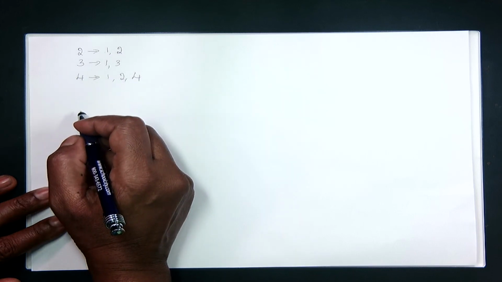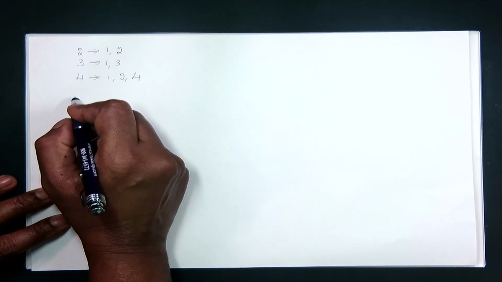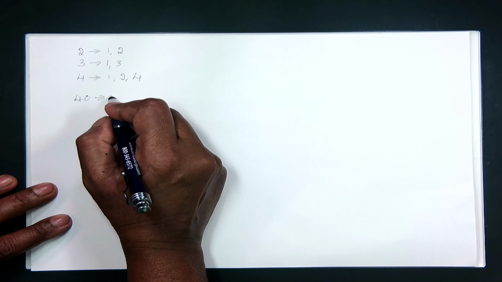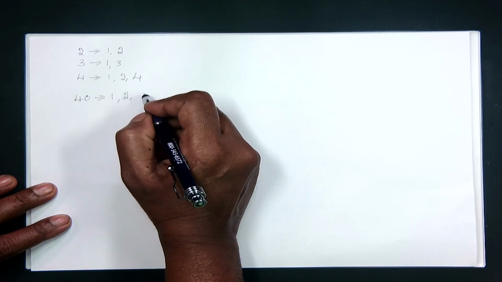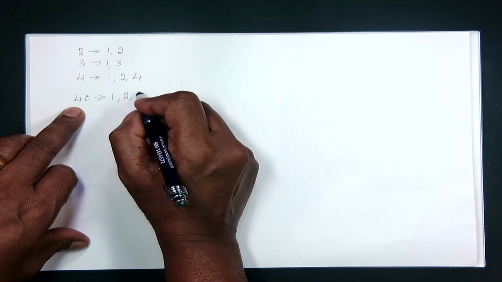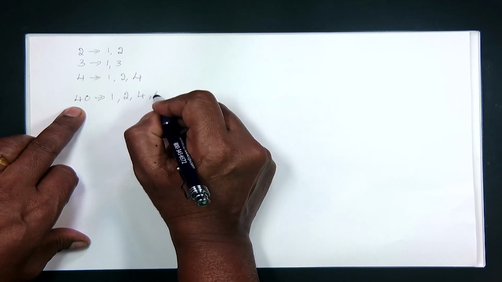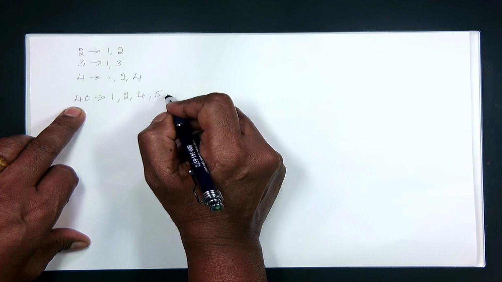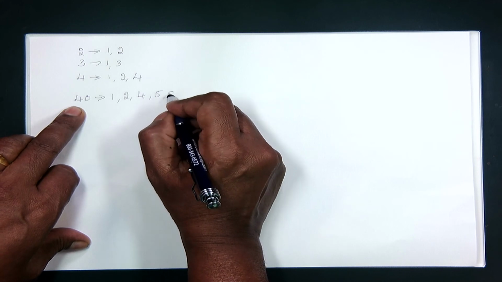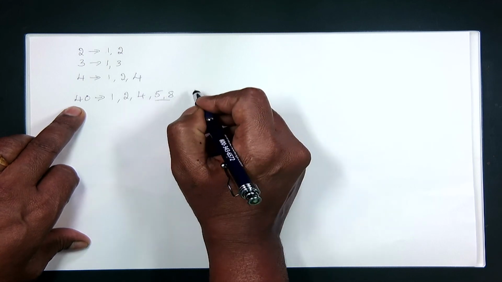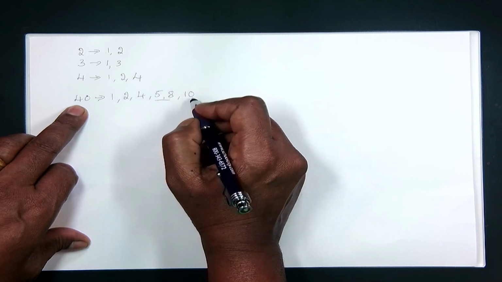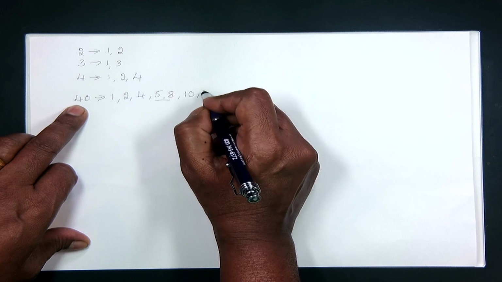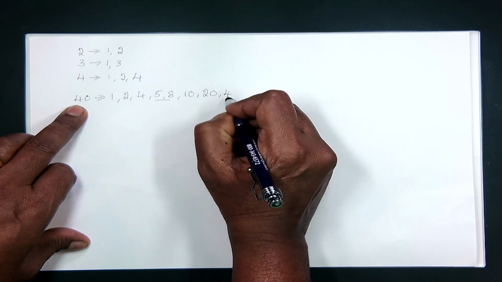I will take one more number from the table, that is 40. Again, factors of 40 are 1, 2, in the 3 table you will not get 40, 4, yes, 5 8s are 40, in the 6 table you will not get 40. So, 5 8s are 40. Now, 10 4s are 40, 2 20s are 40, 1 40 is 40.